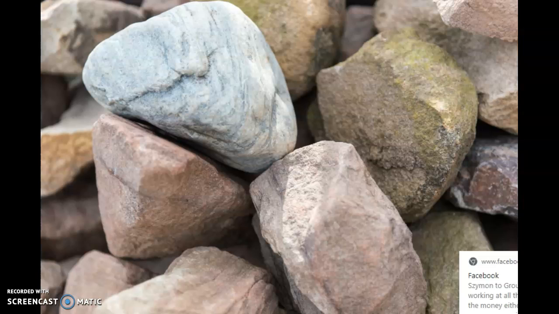Finally, we've got the metamorphic rock. So a metamorphic rock is just a rock that has changed. Now, the only way a rock has changed, I'm not talking about if you smash a rock really hard and it breaks. I mean by it being changed by pressure or it being changed by heat. And then it actually changes from one type of rock to a different type of rock. This is called a metamorphic rock.